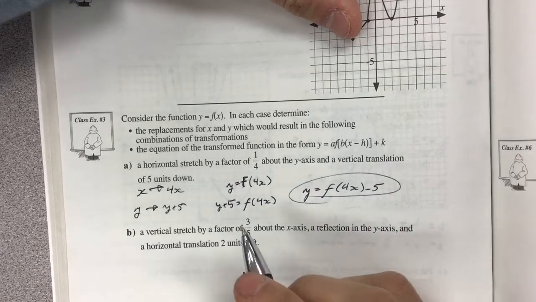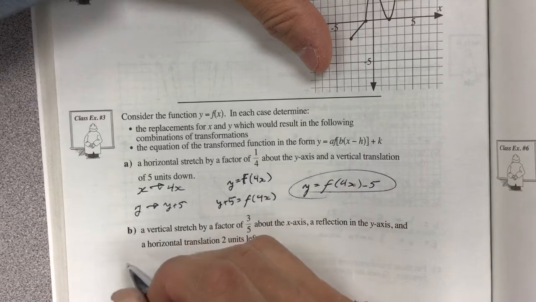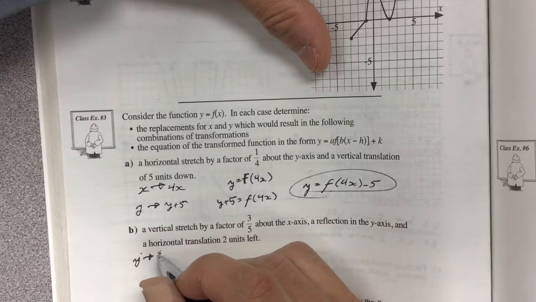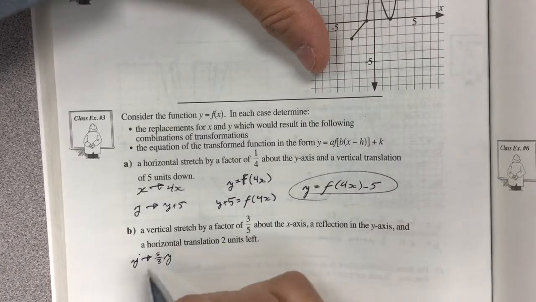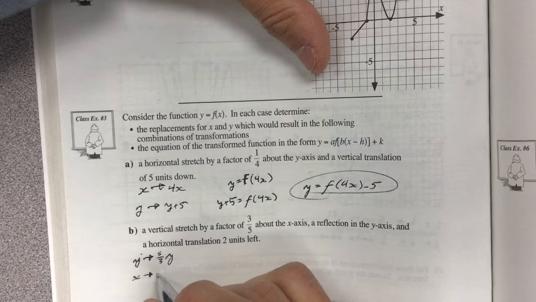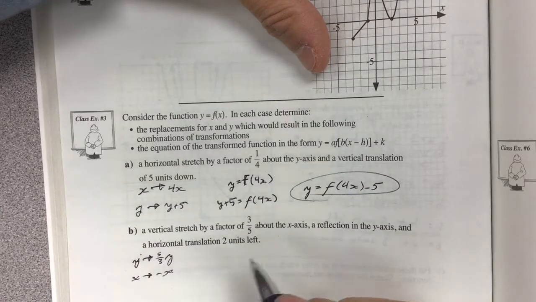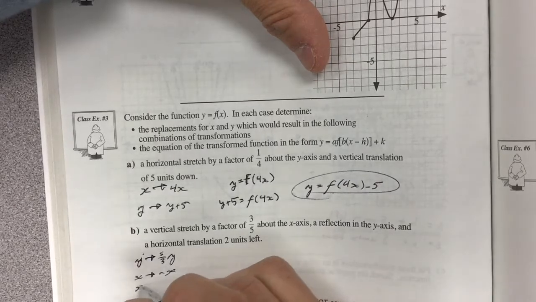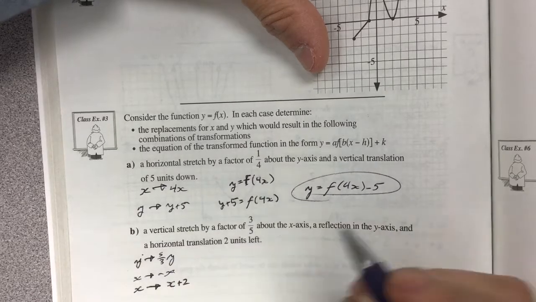Next, we have a vertical stretch by a factor of 3/5 about the x-axis. So that's going to translate to y to 5/3 y. And we also have a reflection in the y-axis, so x to negative x, and a horizontal translation 2 units left, so x to x plus 2.